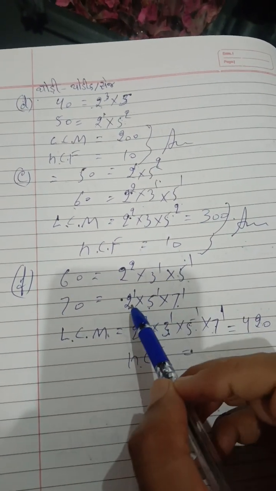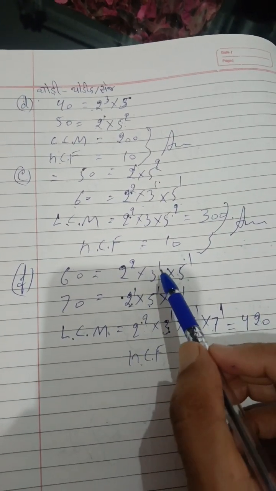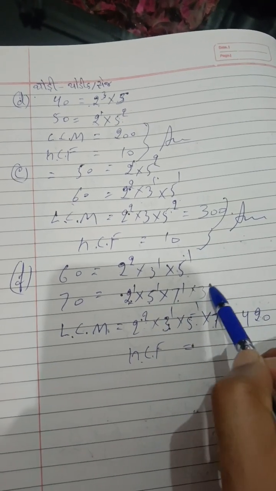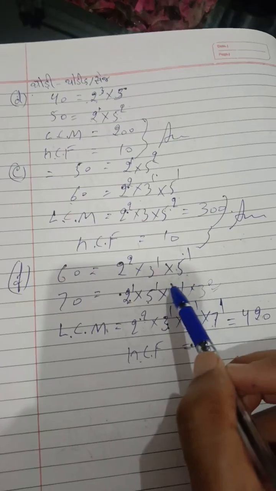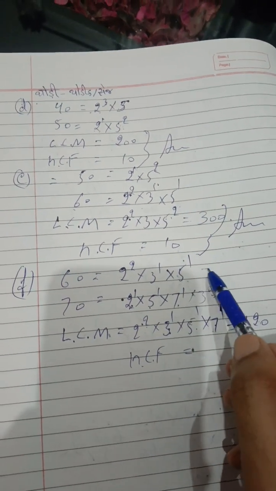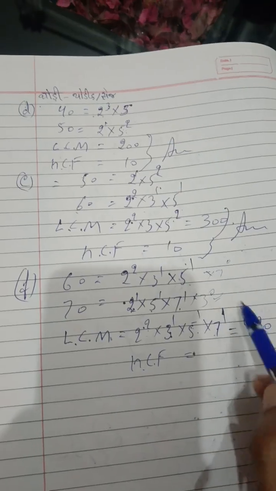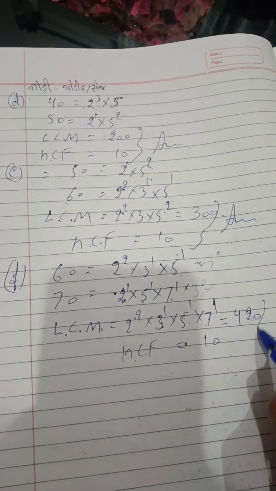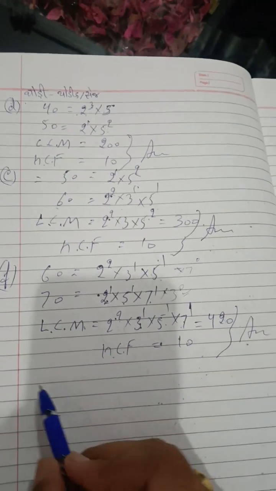And here you can see 2 to the power 1. And here the lowest power of 3 is, in this case, 0, so we will take this, meaning 1. And 5 to the power 1, and 7 to the power 0. Okay, so 2 into 1, again 2 into 5, this is 10. Answer. Got it?